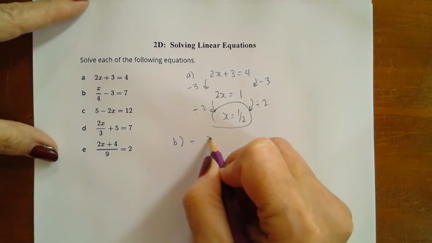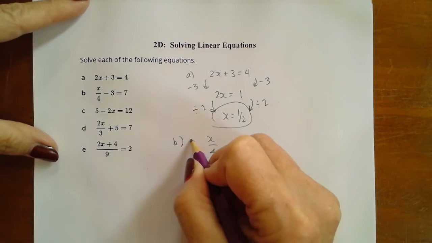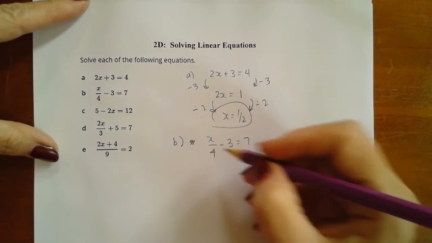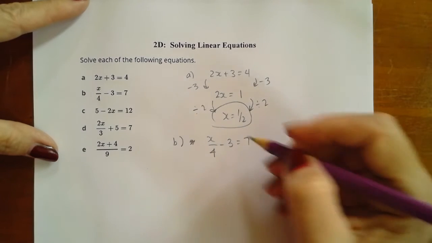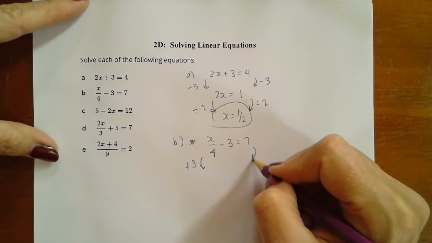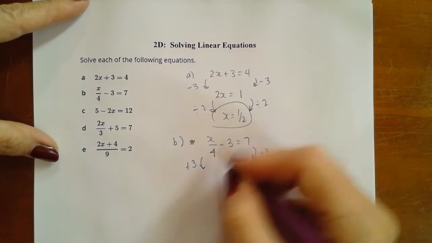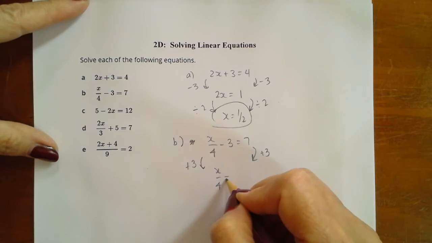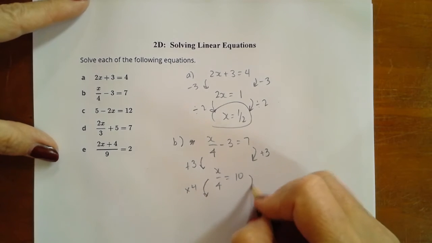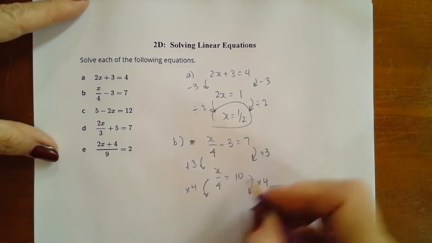B says x over 4, sorry about that little scribble, minus 3 equals 7. That 4 is dividing into the x, and I always get rid of addition and subtraction first, so I'm going to add 3 to both sides to try to get the x alone, and then multiply by 4. Because x is being divided by 4, I multiply to get rid of it. Do the opposite.